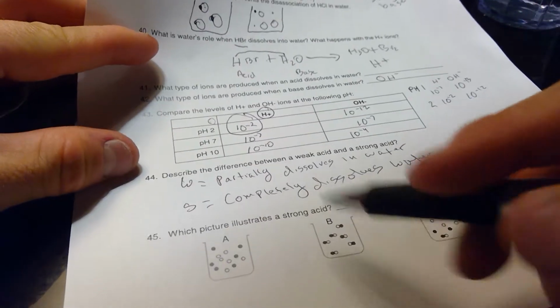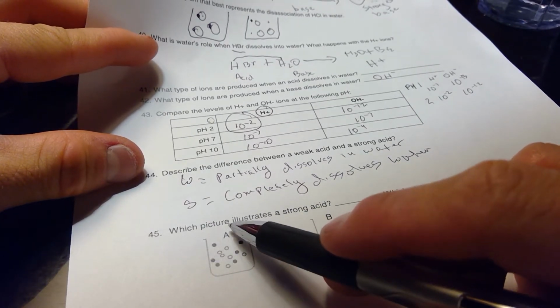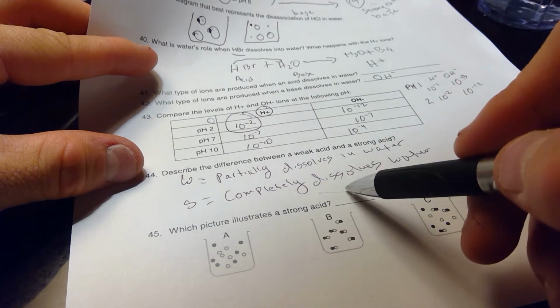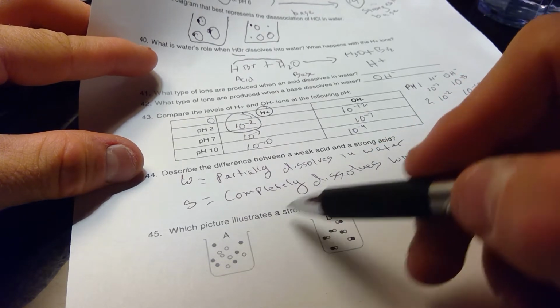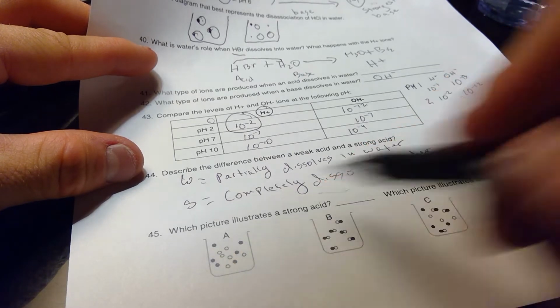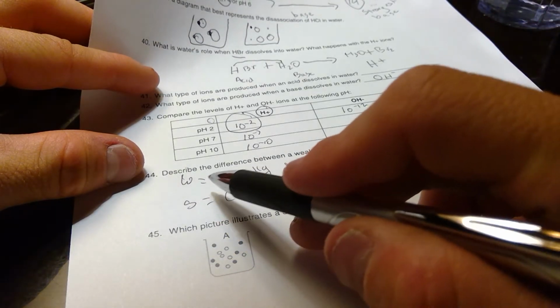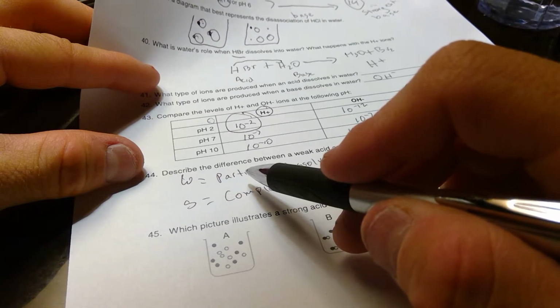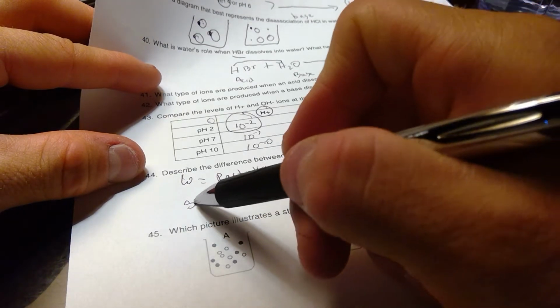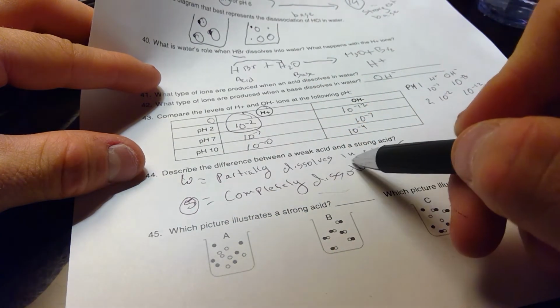Okay. And the reason why this is so is if you're a strong acid, the first thing you want to do is get rid of your H, right? And so if you're a super duper strong acid, you're going to get rid of your H immediately. But if you're a weak acid, you're going to get rid of your H not quite as quickly as you would the strong acid. And so that's the reason why this partially dissolves.